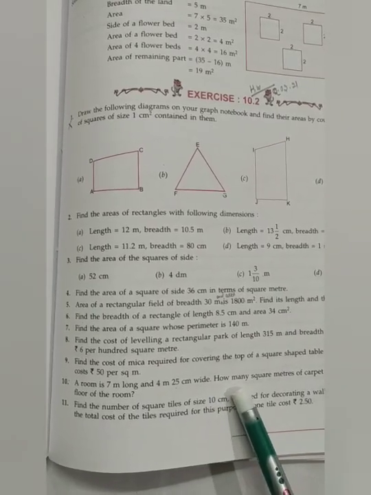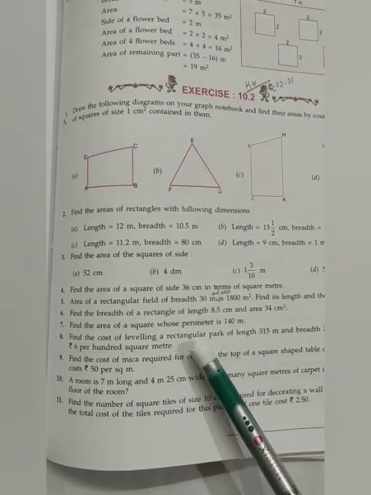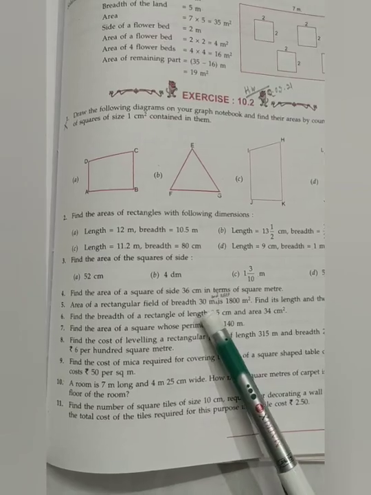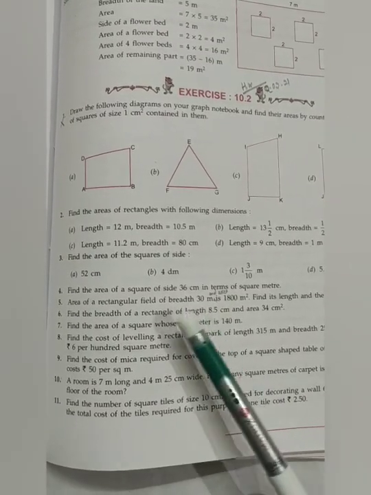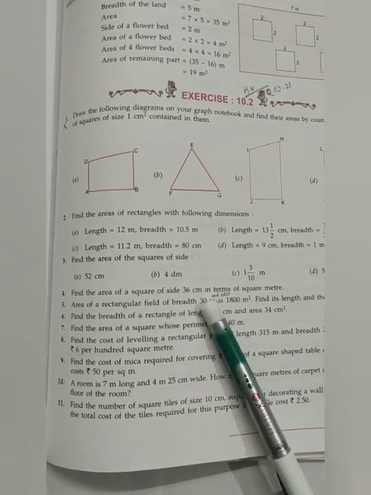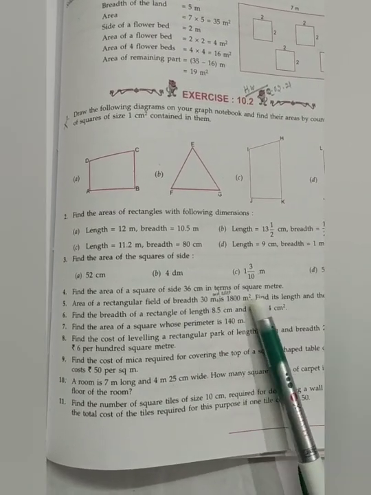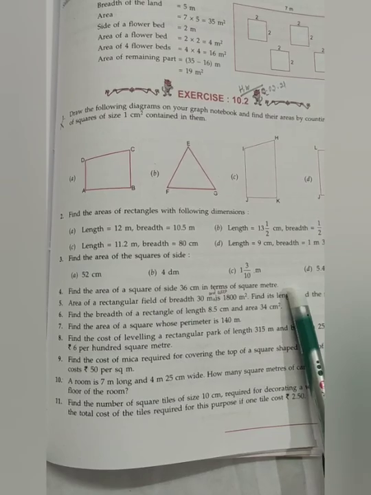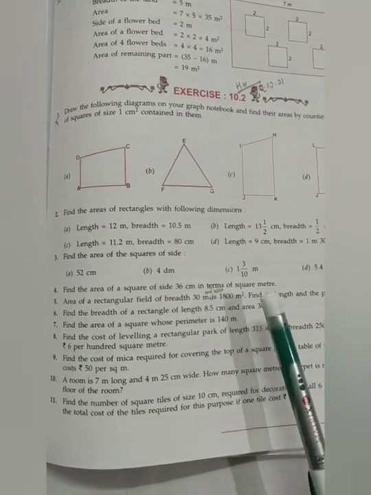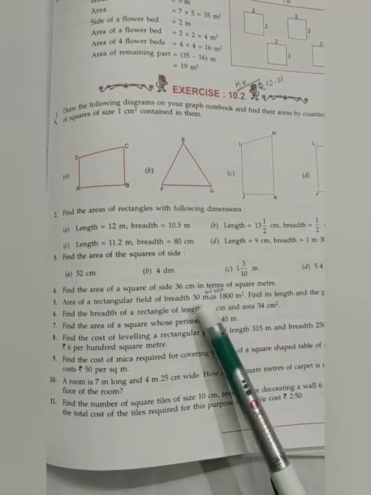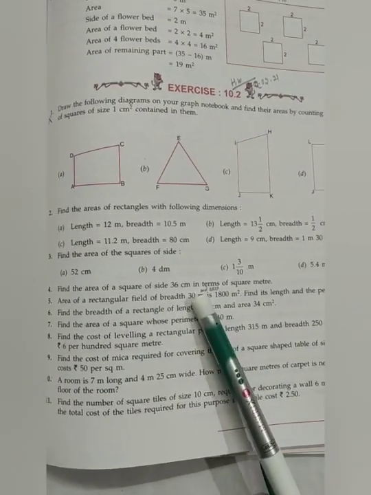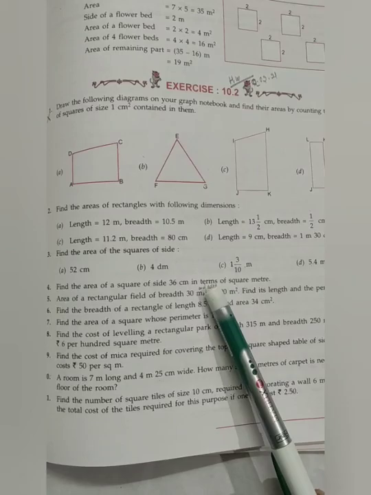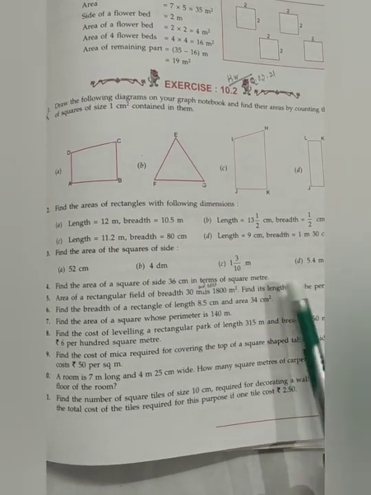Then coming to 4 number. Find the area of a square of side 36 centimeter. So the side is given, and you can easily find the area of the square: 36 multiply 36. But here you see, your answer will be in meter. Here it is given in centimeter, but your answer will be in meter. So whatever product you get, just divide by 10,000, because 1 meter square is equal to 10,000 centimeter square.